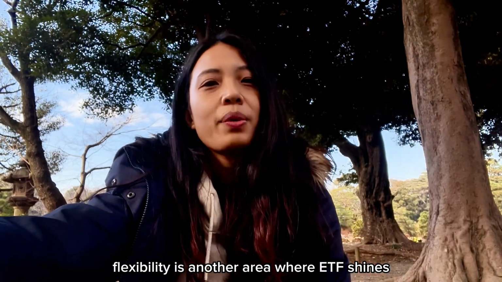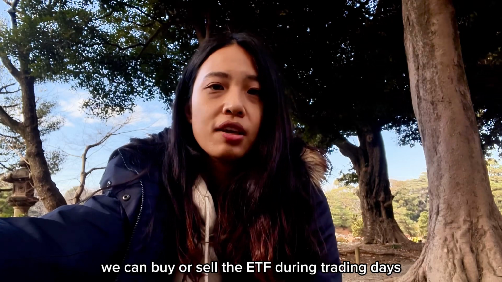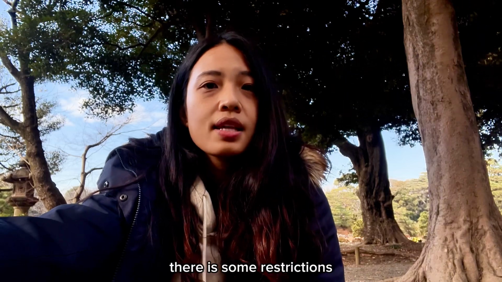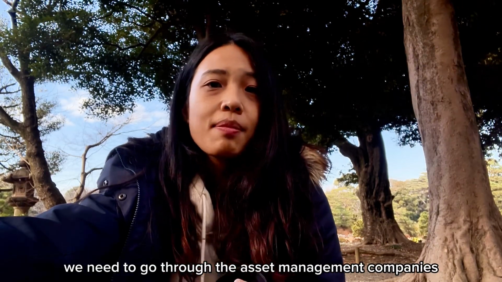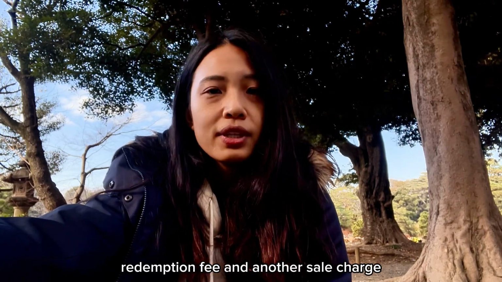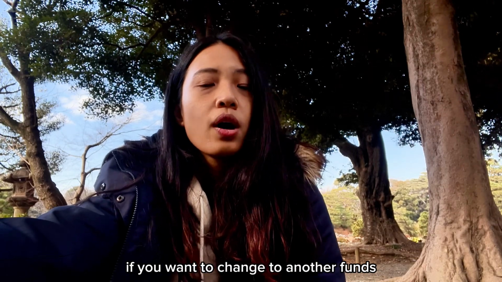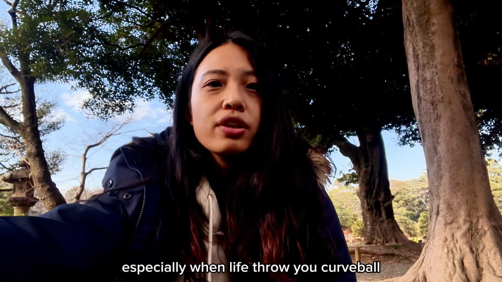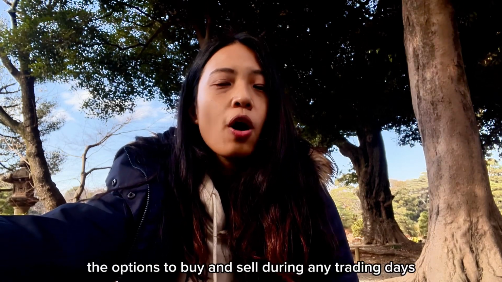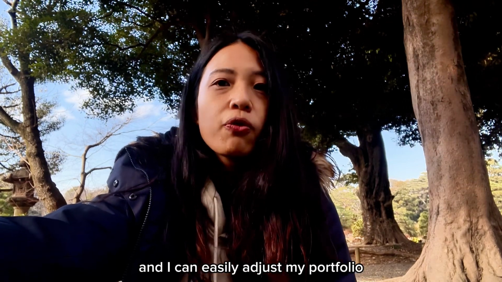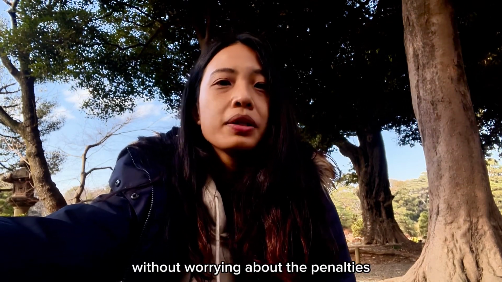Flexibility is another area where ETFs shine. We can buy or sell an ETF during trading days, just like a stock. But for actively managed funds, there are some restrictions. We need to go through the asset management companies in order to sell. There may be a lock-in period, redemption fee, and another sales charge if we want to change to another fund. In my view, flexibility matters, especially when life throws you a curveball. By holding ETFs, I have the option to buy and sell during any trading day, and I can easily adjust my portfolio whenever I want without worrying about penalties.